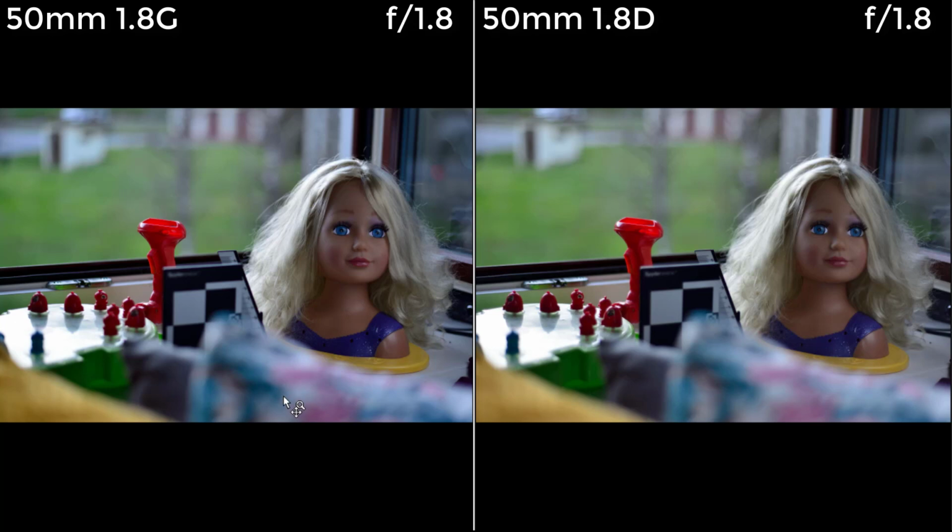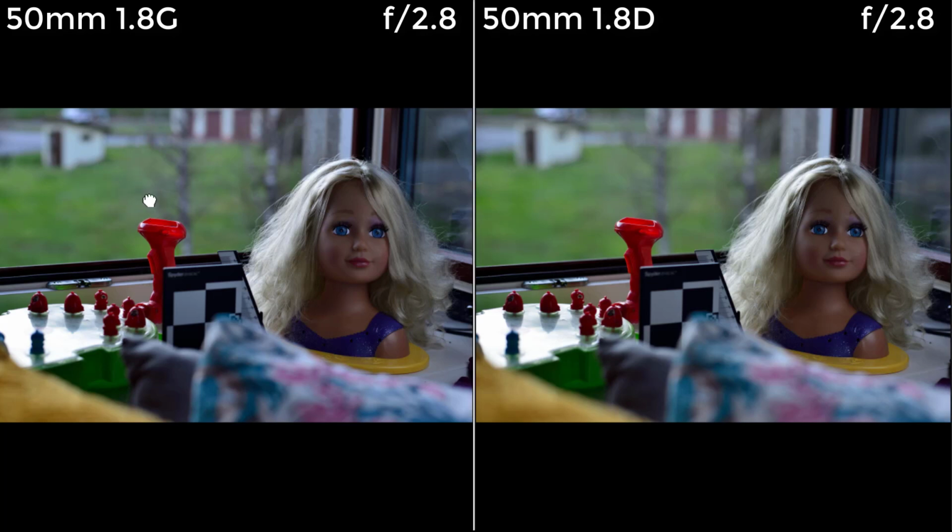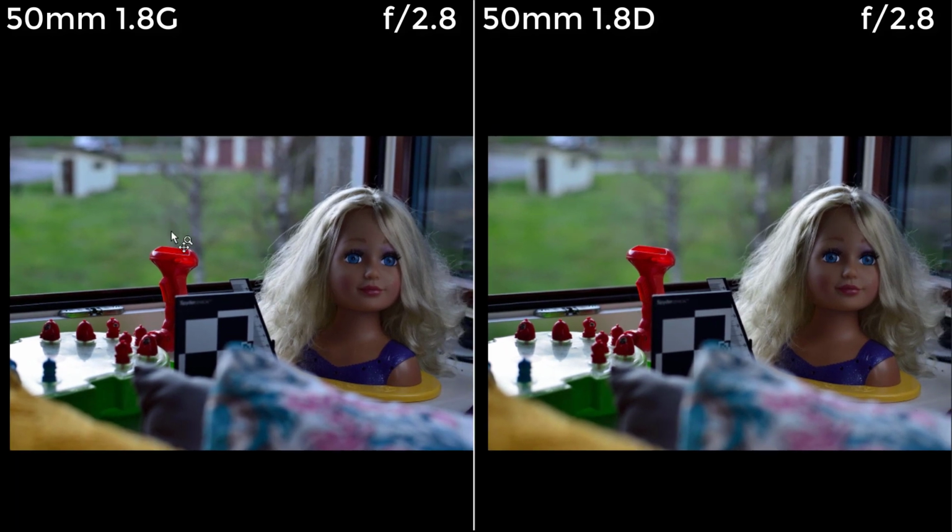Okay, now I'm going to move to f2.8. And then we see immediately that the bokeh on the G version gets a bit harder, whereas on the D version it remains a bit smoother.